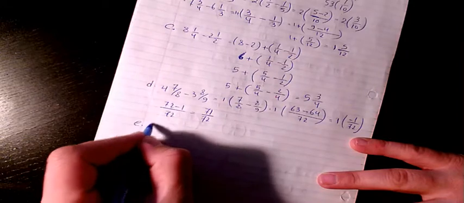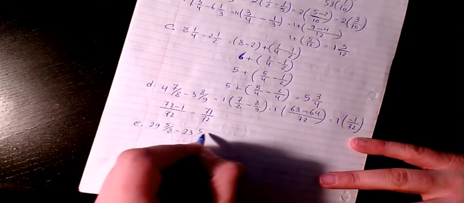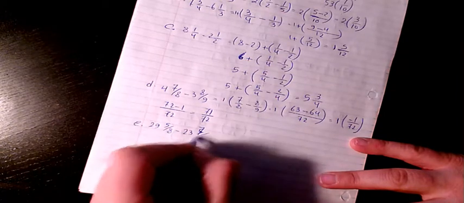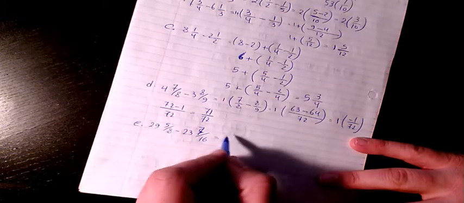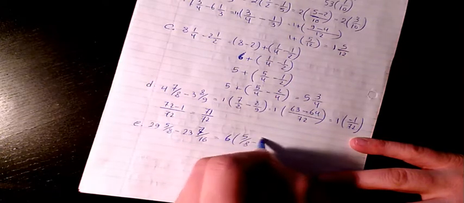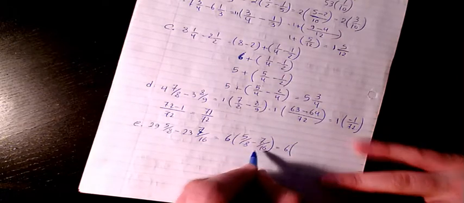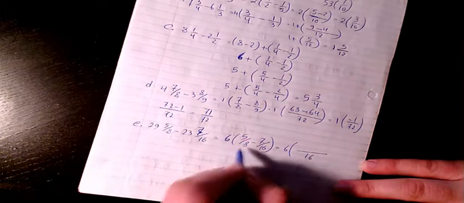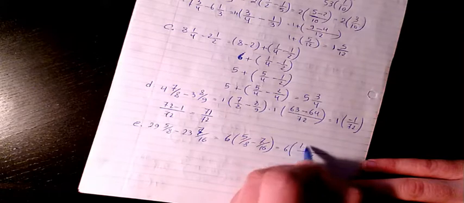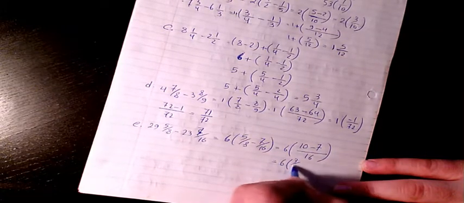E is 29, 5 over 8 minus 23, 7 divided by 16. 29 minus 23 is 6. 5 over 8 minus 7 over 16. So I have a common denominator, it will be 16. 8 times 2 is 16, so 10 minus 7. So I have 6, 3 over 16.